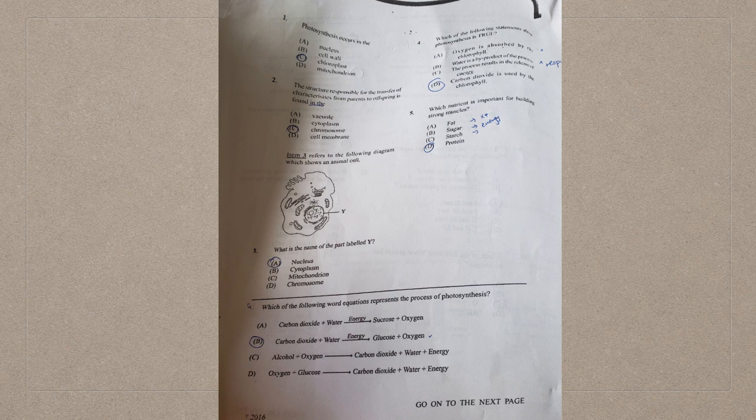Remember, it's using water and carbon dioxide to produce glucose and oxygen. So water would not be a byproduct. The process results in the releasing of energy? No, that would be respiration. Respiration is what allows for the release of energy. Carbon dioxide is used by chlorophyll. Yeah, that's the best option there.